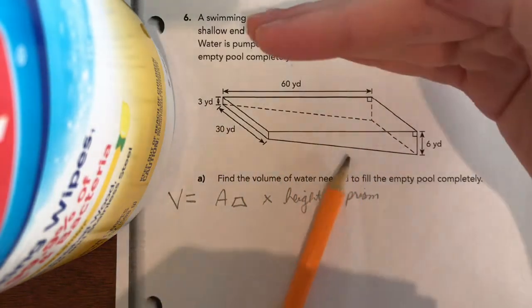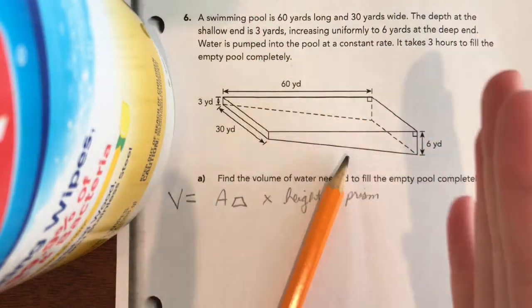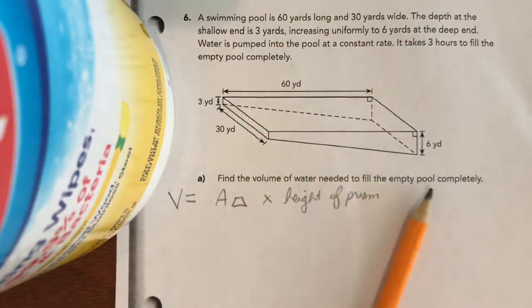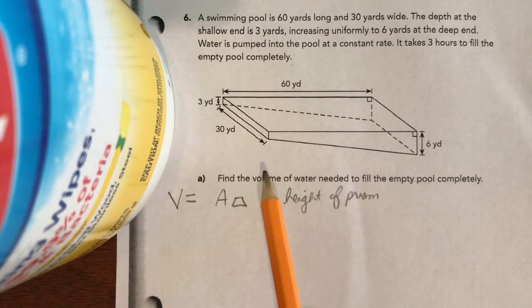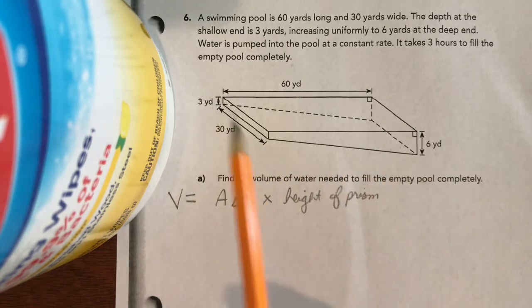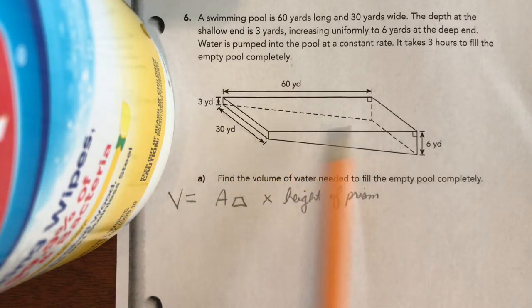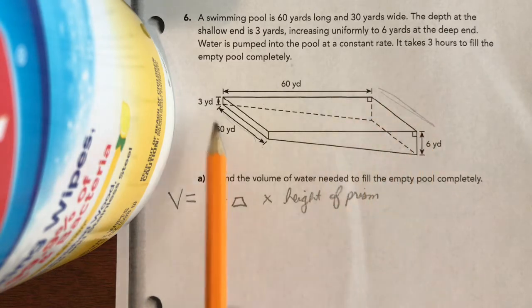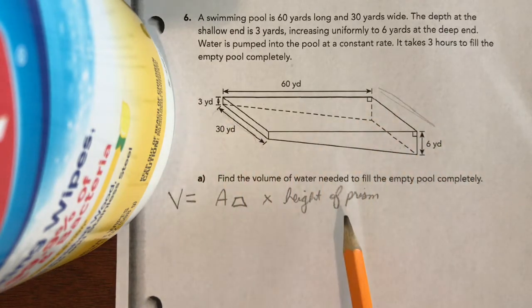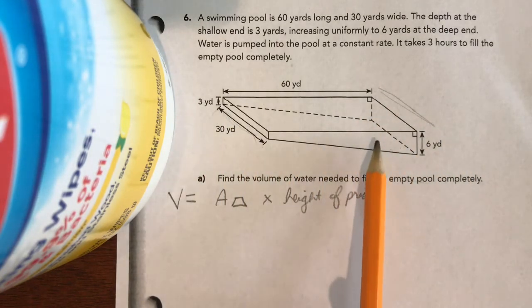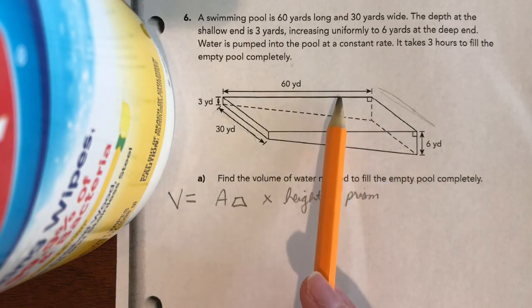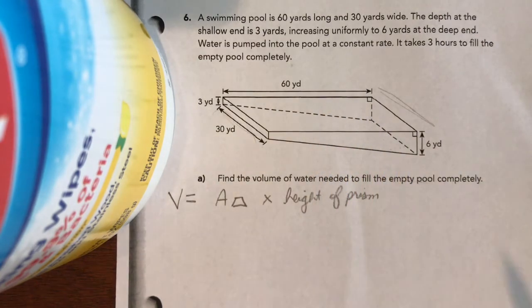Because if we're assuming these 2 sides are bases, then this would be the height. Hopefully I indicated that as best as I could, and you can tell that this 30-yard side is going to be the height of the prism if we're calling the bases the trapezoids. So that's going to be 30.